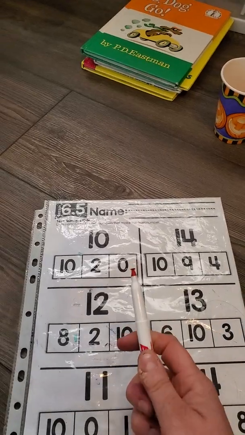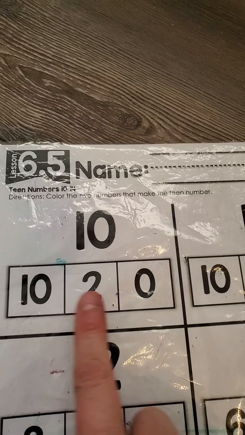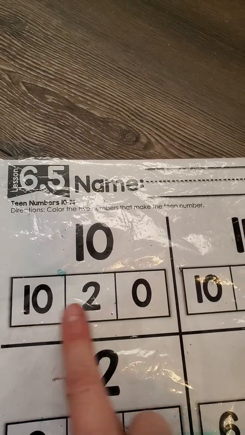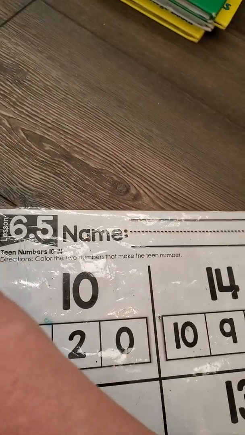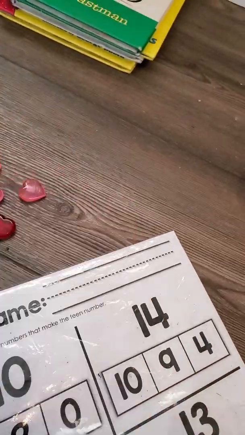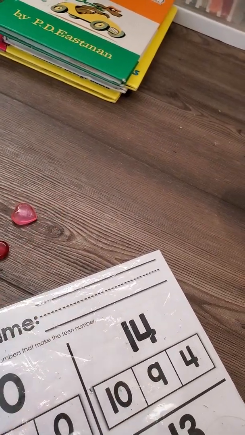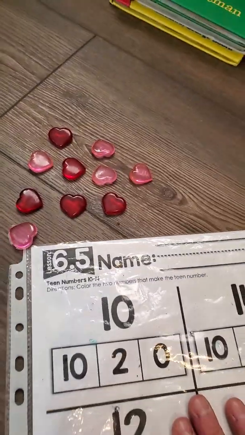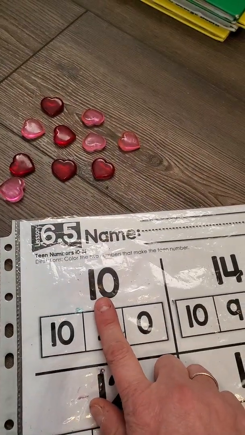So I'm going to go ahead and get my marker, and we have to make a 10. So what two numbers, a 10, a 2, and a 0, would make 10? Well, we have the number 10, so I guess I can get 10 counters, right? So let me get 10 counters. 1, 2, 3, 4, 5, 6, 7, 8, 9, 10. Okay, now we have 10. Okay, so now I have 10 counters to make the number 10.